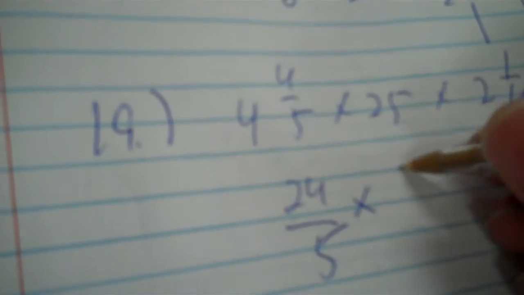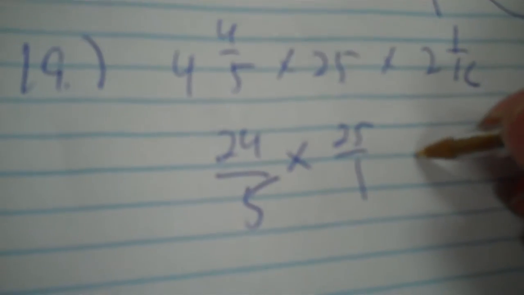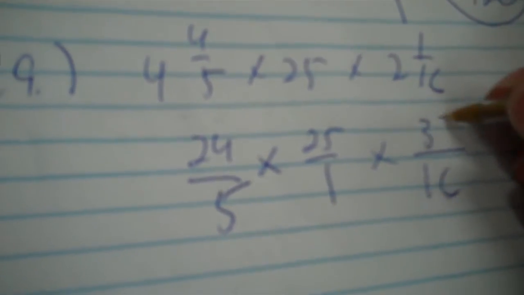Okay, 4 and 4/5 times 25 times 2 and 1/16. Now, to be able to do that, you need to make those improper. So 4 times 5 is 20, plus 4 is 24. 25 over 1. And then 16, that's going to be 32 plus 1 is 33.